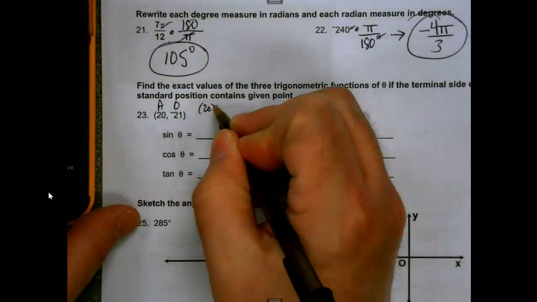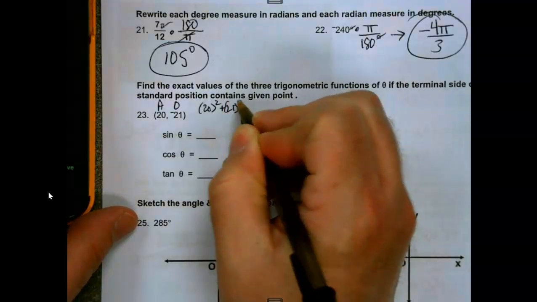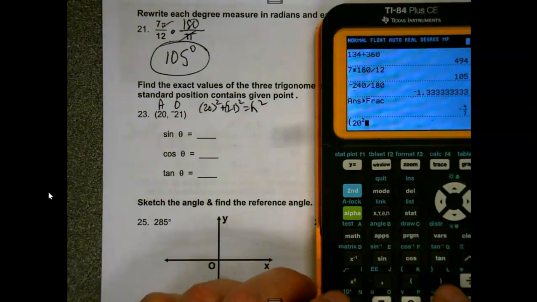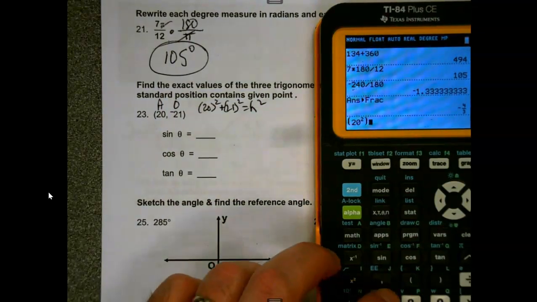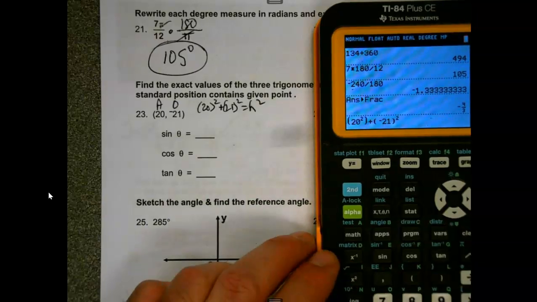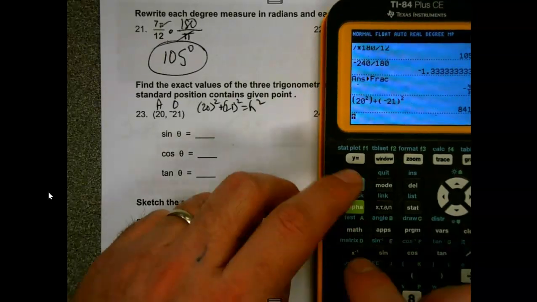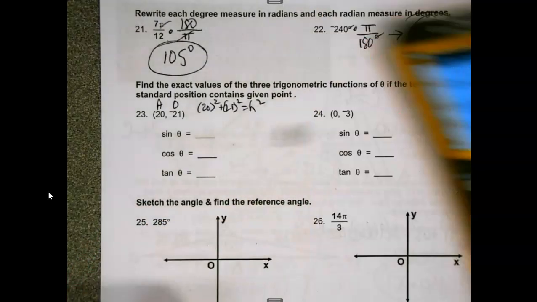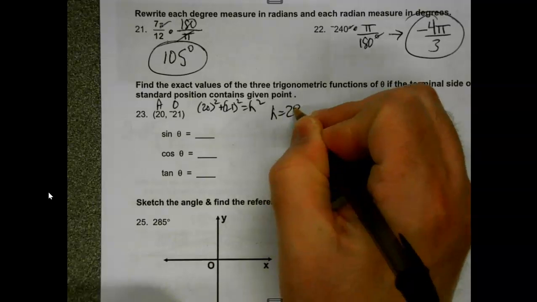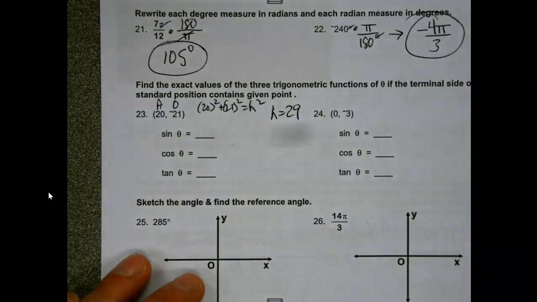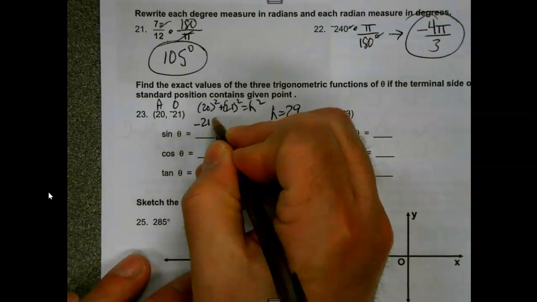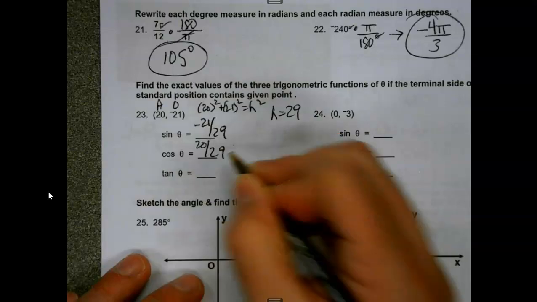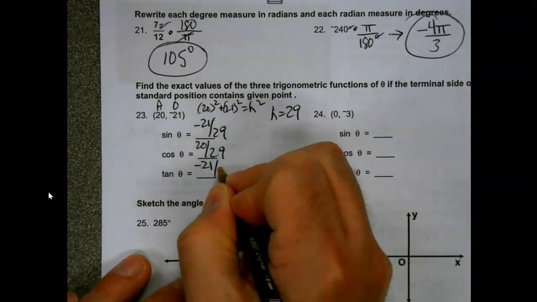So 20 squared plus 21 squared equals the hypotenuse squared. And again, remember, this is going to come out positive. Whoops, no. What are we doing? Here we go. 29. So once I'm here, okay, opposite over hypotenuse, take the signs with. Adjacent over hypotenuse, opposite over adjacent.